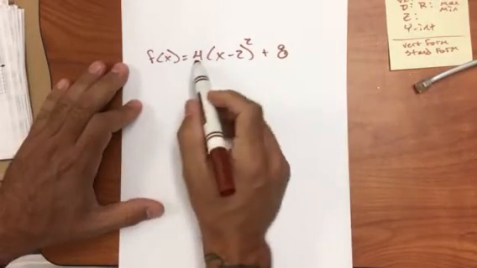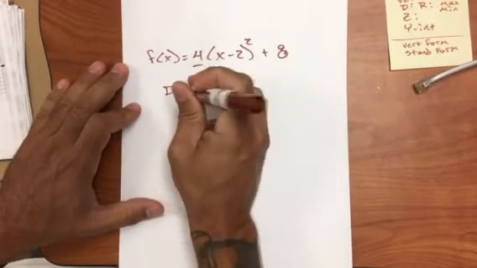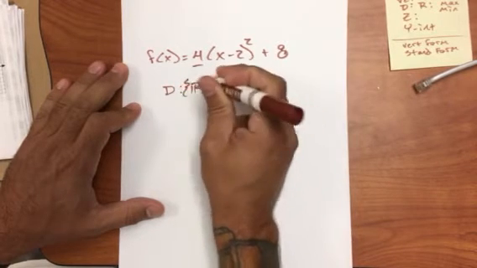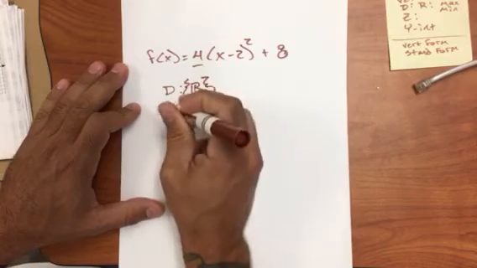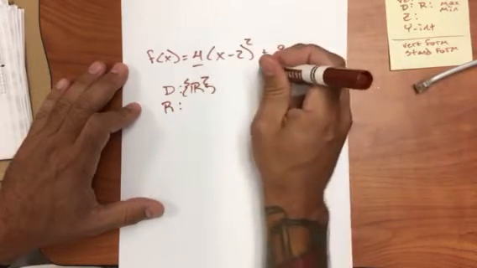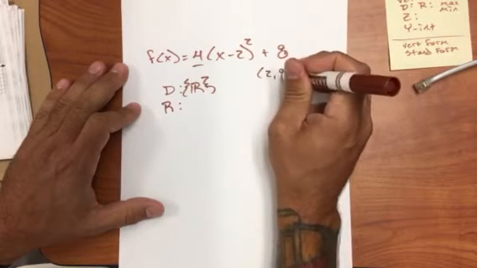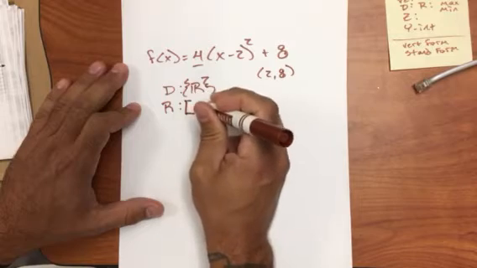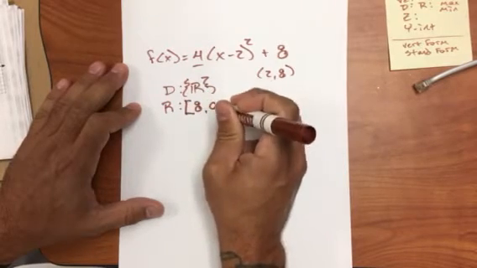So I'm going to do the domain. I see that a is positive. Domain is all real numbers. The range, because a is positive, is going to go from the vertex up. My vertex is at 2, 8. So that means that it's going to go from 8 to infinity.